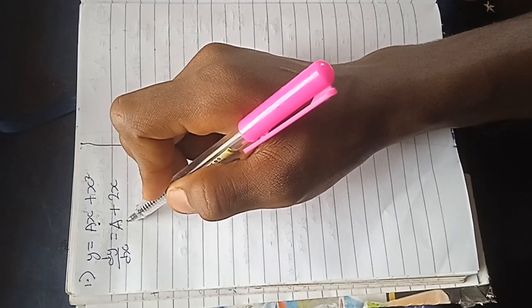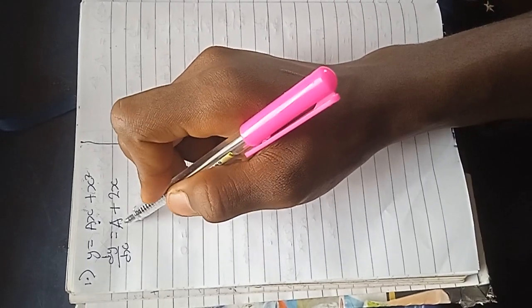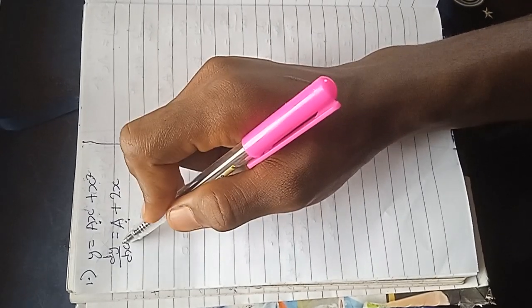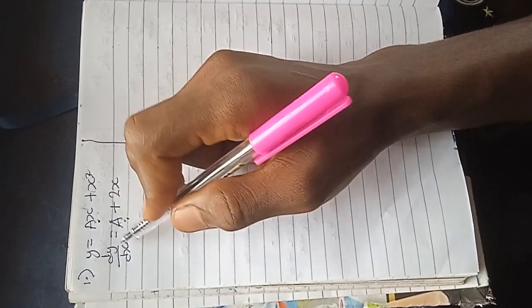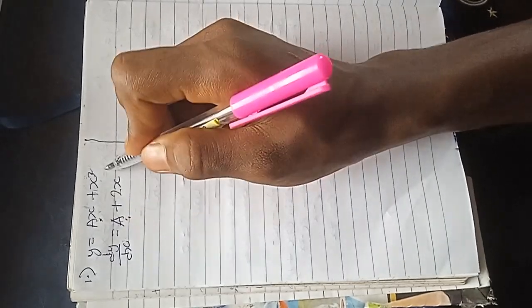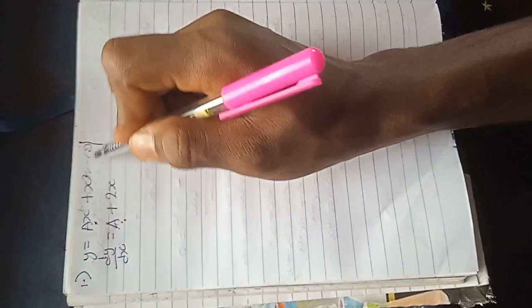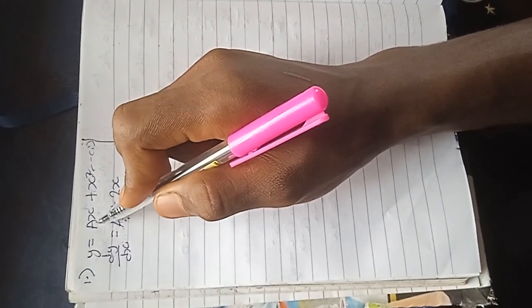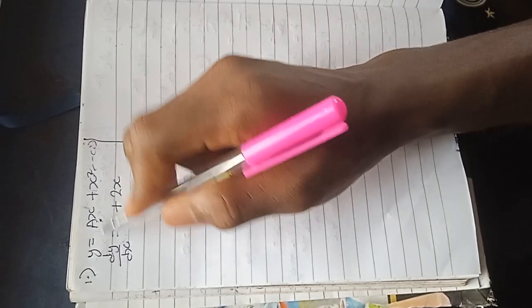So after differentiating once, what we do now is to make a the subject of the formula. After making a the subject of the formula, we substitute whatever we got for a in equation 1, the first equation, and equate everything to 0.